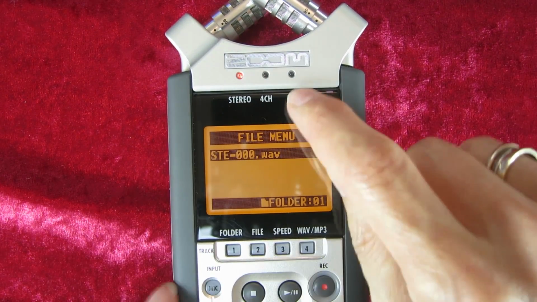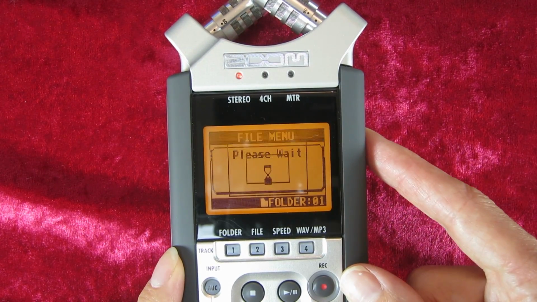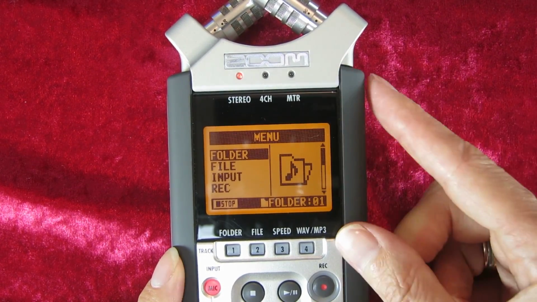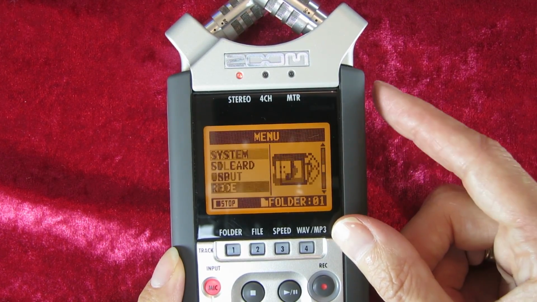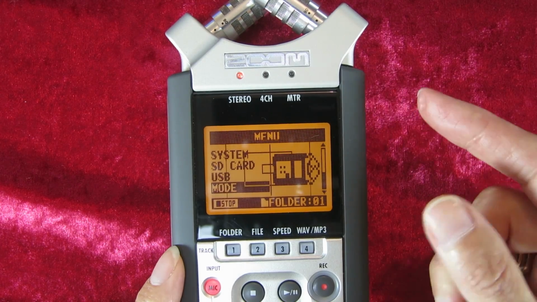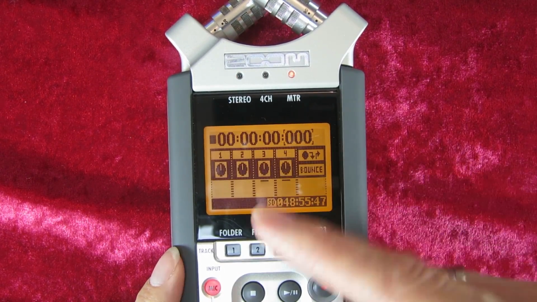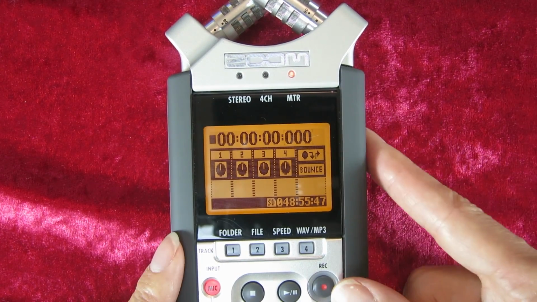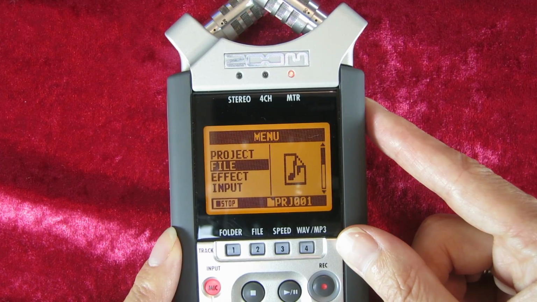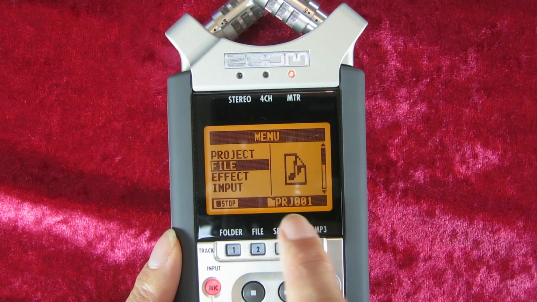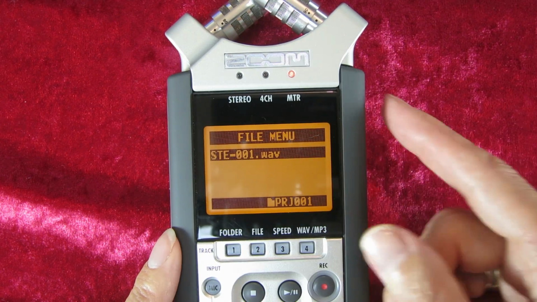So it means it has moved over to MTR, but let's go and have a look and see if it has. So click on the menu to get back to the menu, and I want to go back to mode because I want to move now back to MTR. There's mode, click in, multi-track. Okay, so we're back into the multi-track menu. So click on menu on the side and go down to file, and let's see if our file is there. You can see I'm in the right project. Let's go file, and there it is there. So brilliant, it has moved over.